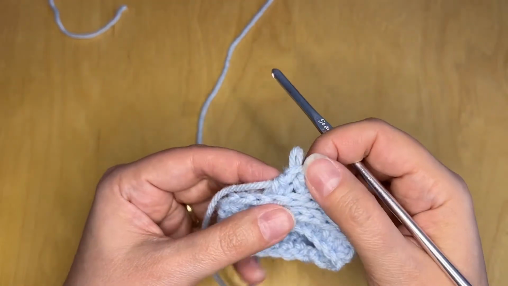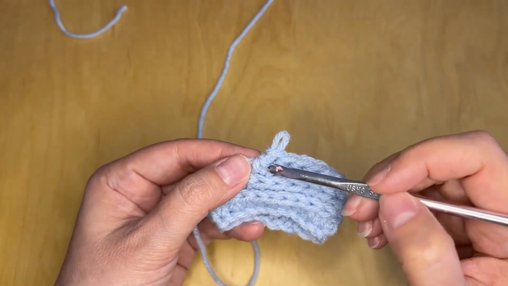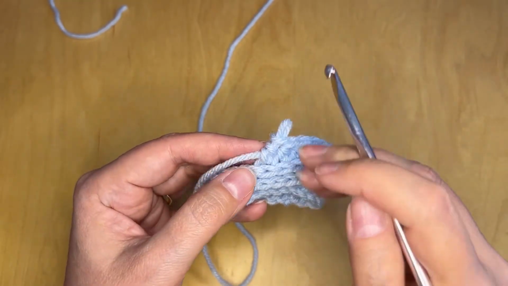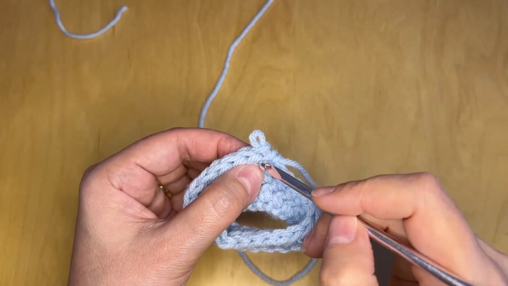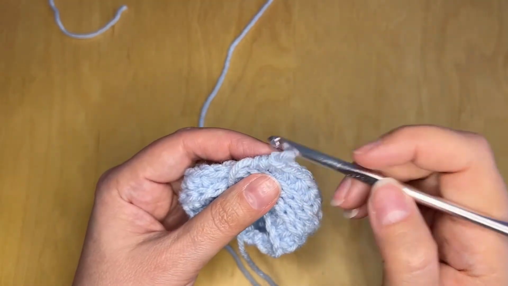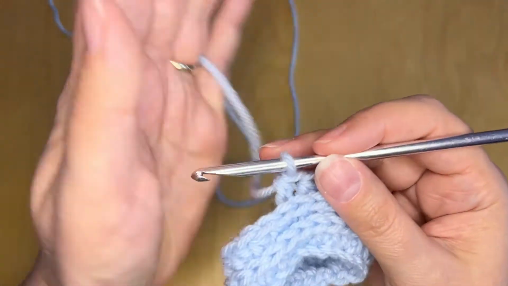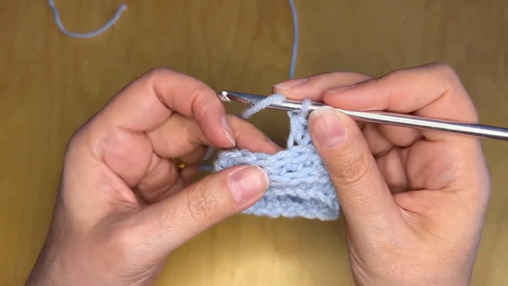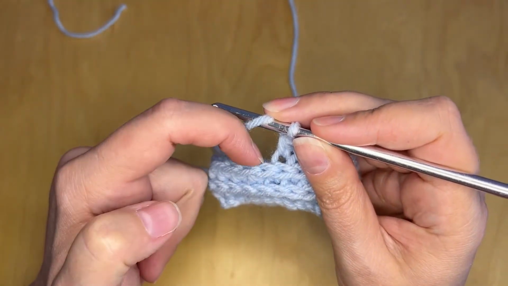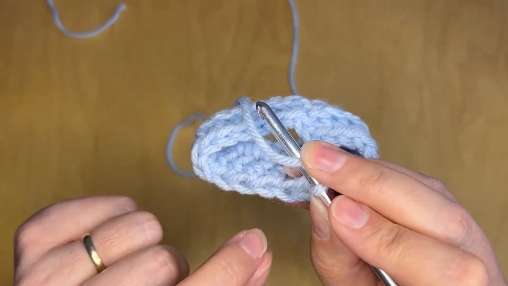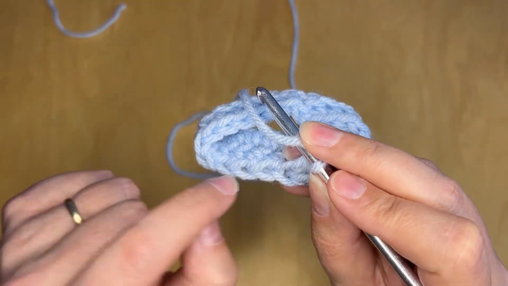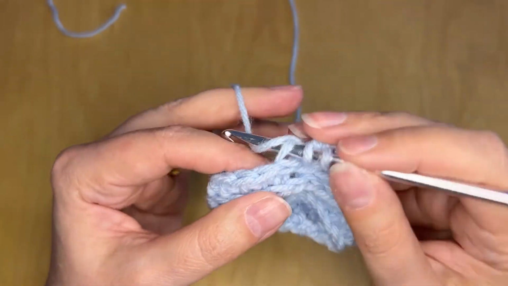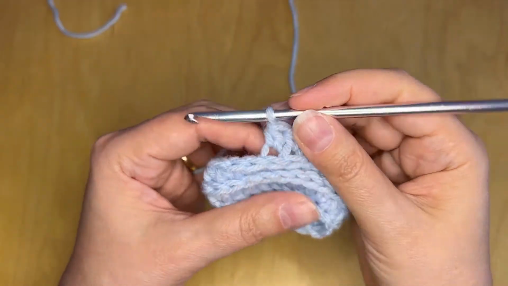You can see when you yarn over for half double crochet, that's this loop right here. That's the one that continues around and is your third loop. So I'll show you that. I'm going to yarn over, and then front loop, back loop, and then the third loop here is the wider one right here. So I'm going to insert my hook there and then complete the half double crochet.